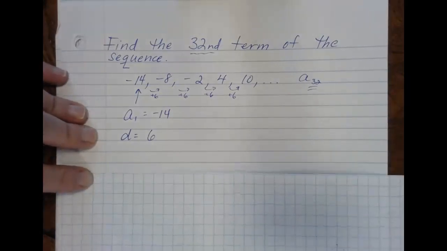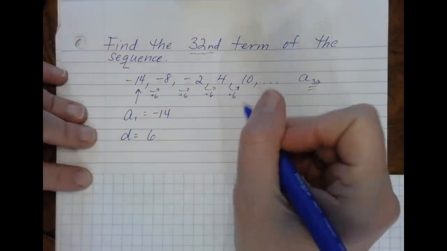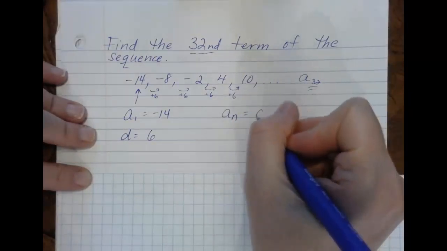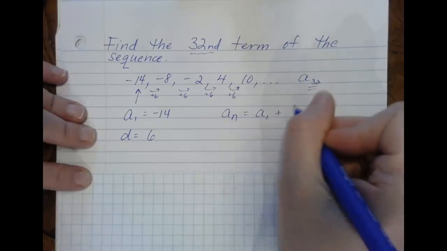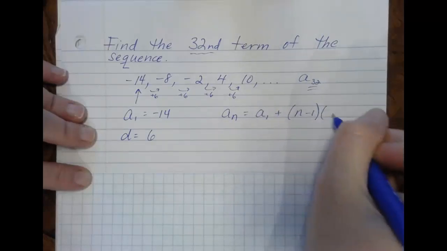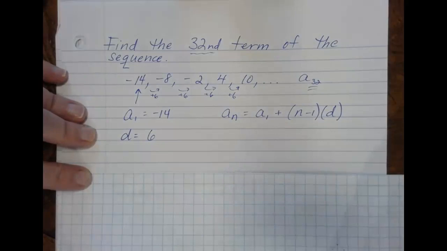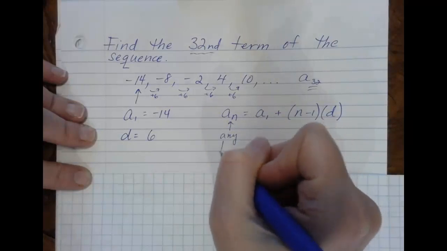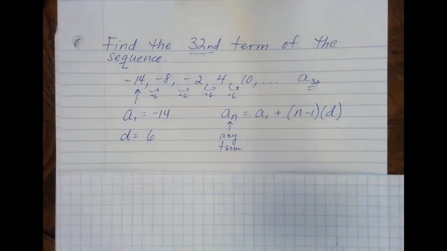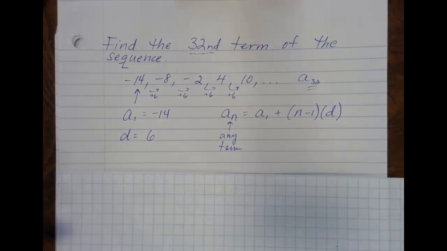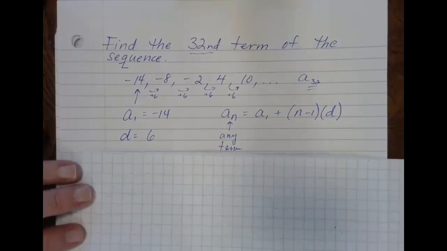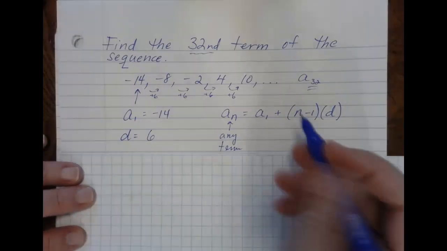And we can write what's called the explicit formula, which is a sub n equals a sub 1 plus n minus 1 times the common difference. This is the formula that will help us find any term in the sequence. From the 32nd to the 32nd thousandth, this will give us any term in the sequence. So let's plug in what we know.